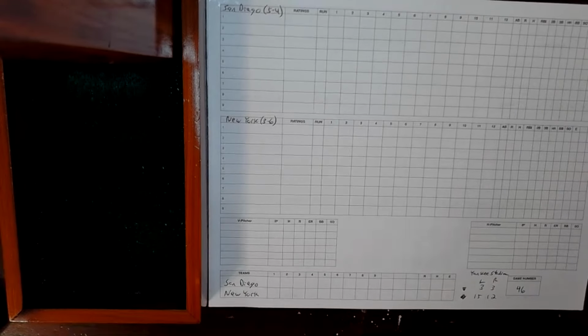Now we're going to go to Anthony Volpe, the shortstop. He's a 1E16 with a 16. First baseman Anthony Rizzo, and he is a 3E5.